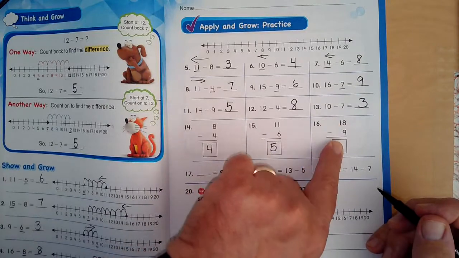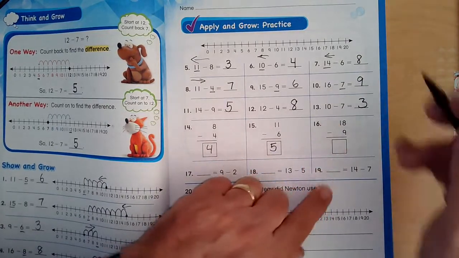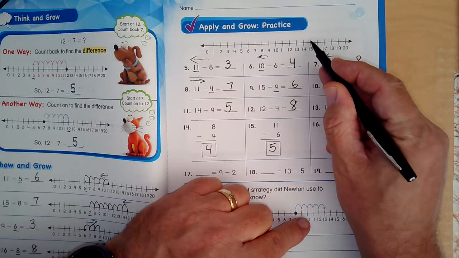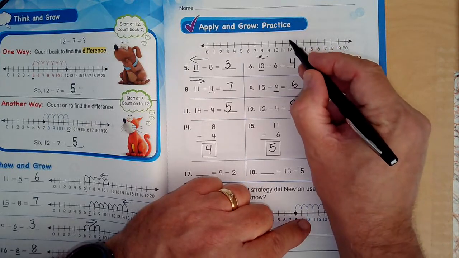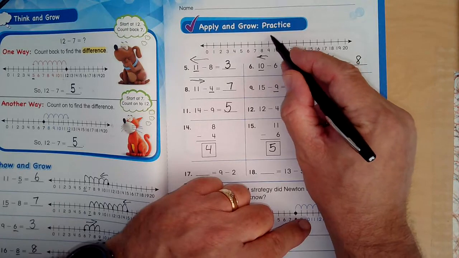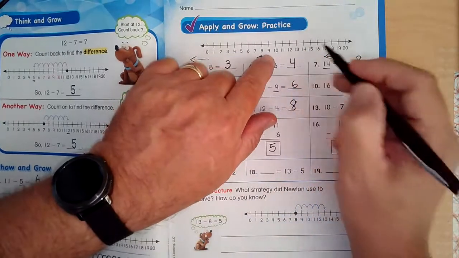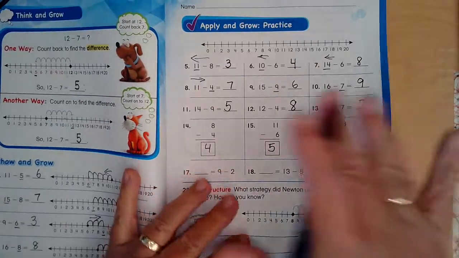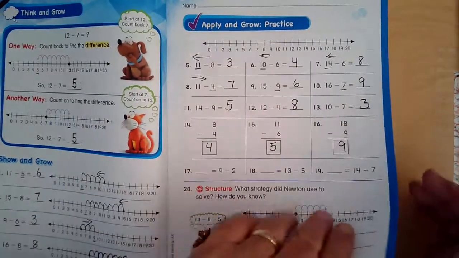Again, 18, and I'll go back 9. Here we go. 1, 2, 3, 4, 5, 6, 7, 8, 9. And where did I stop? On the 9. All right, boys and girls, you get to choose which way you want to do it.